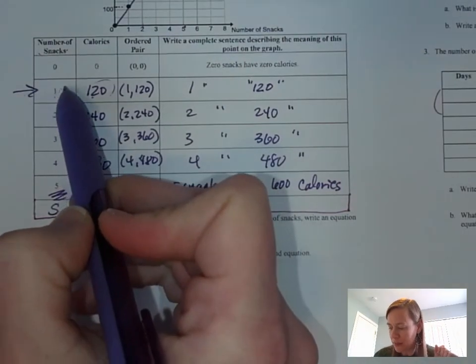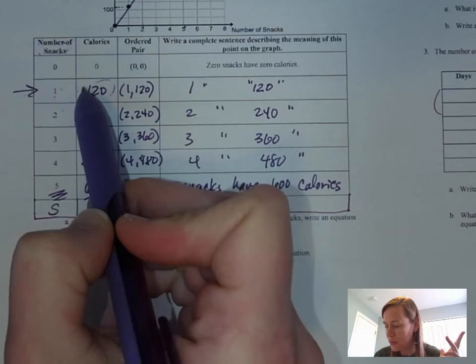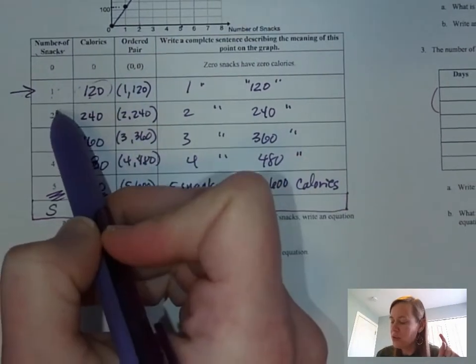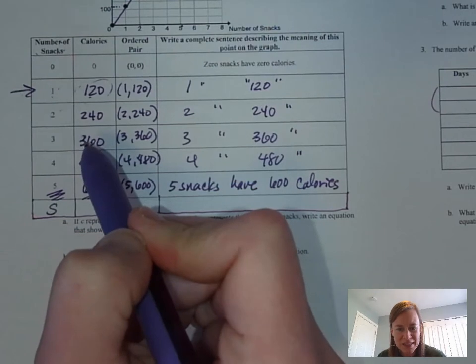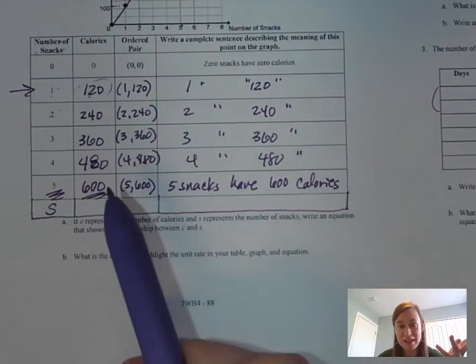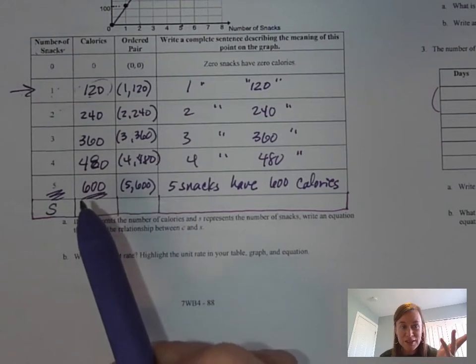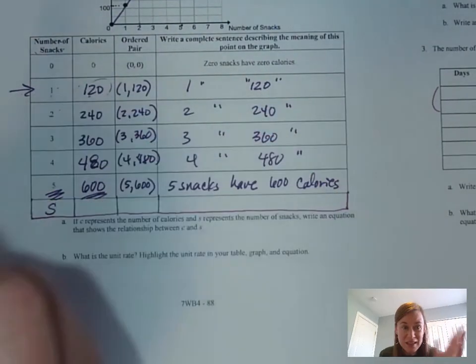So here's what I mean. What am I going to multiply each of these numbers by to get the Y value? 1 times what equals 120? And 2 times what equals 240? And 3 times what equals 360? It should be the same number in each case because all of this data is proportional. So 1 times what equals 120? 120, right?